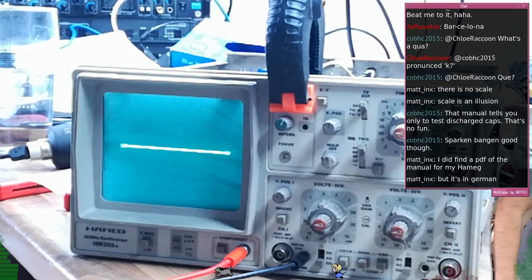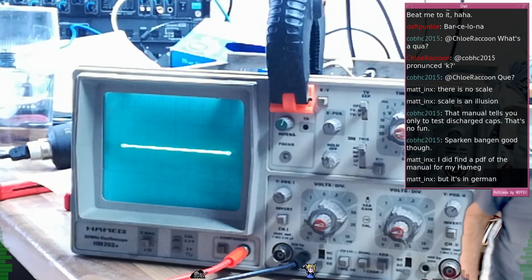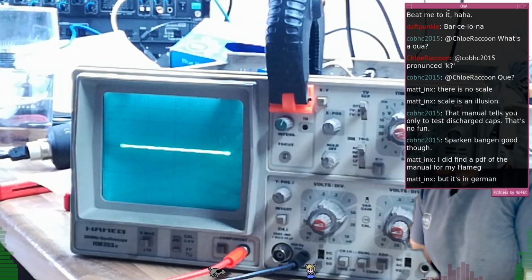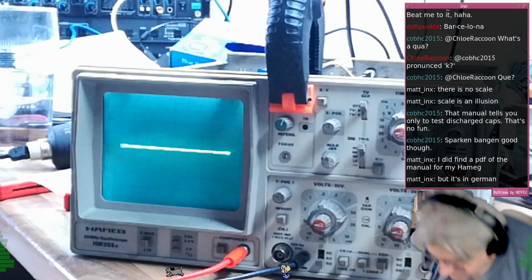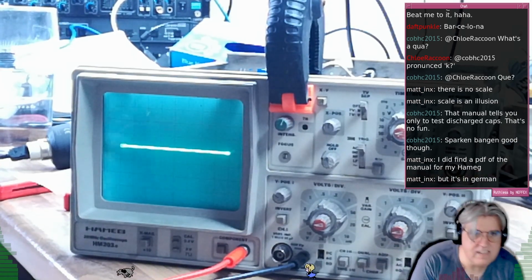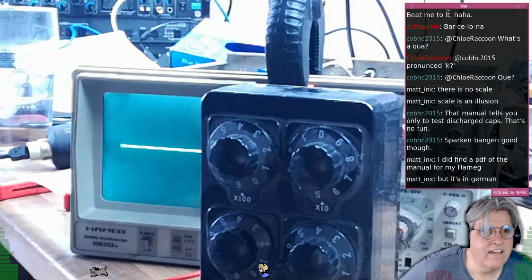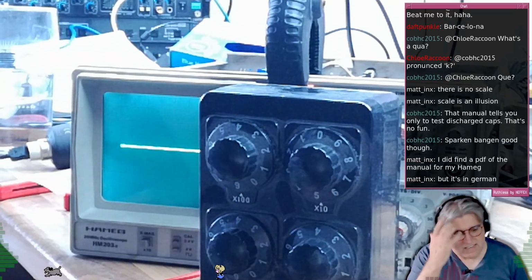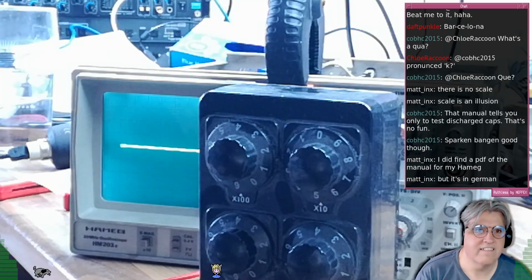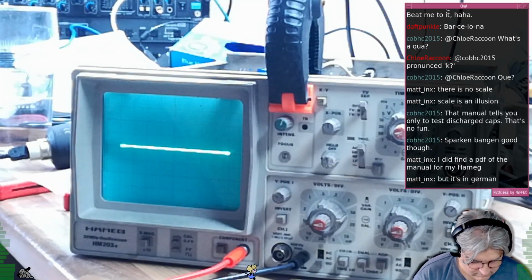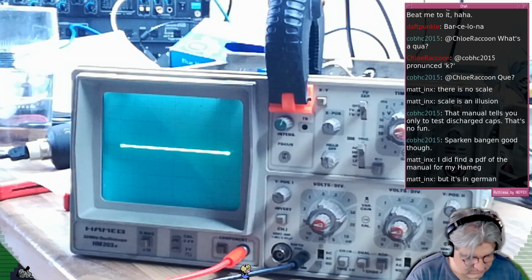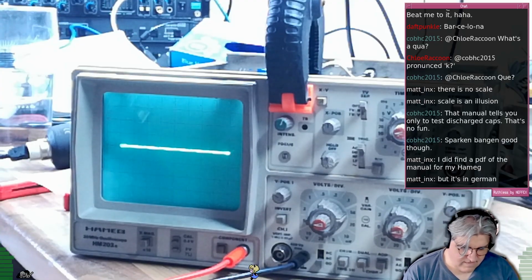Let's find a resistor or two. Actually, even better. I've never really used this. Now is the time to use it. Covered in dust because I've never used it. And that's a little decade resistor thing. Right.